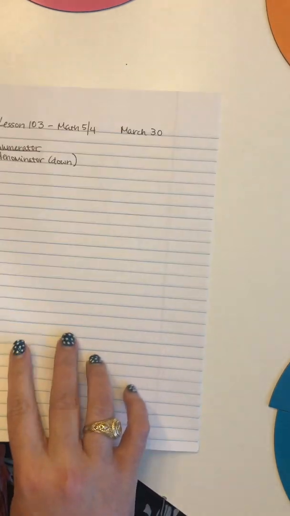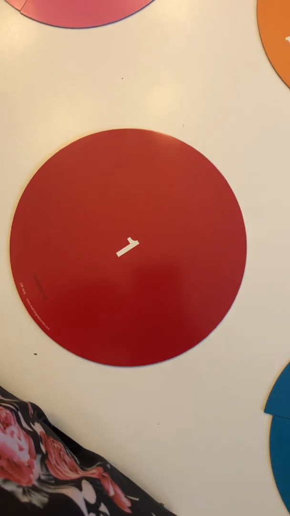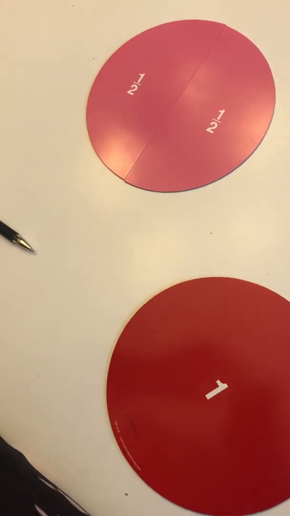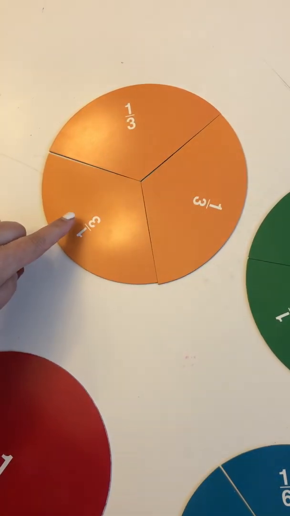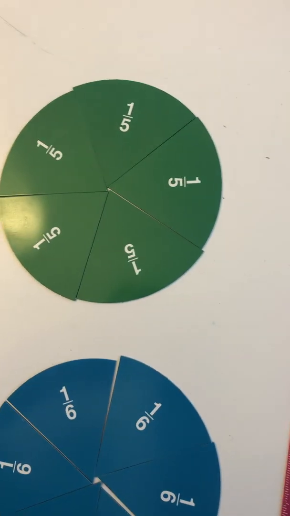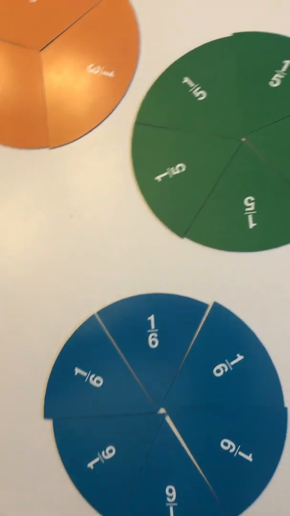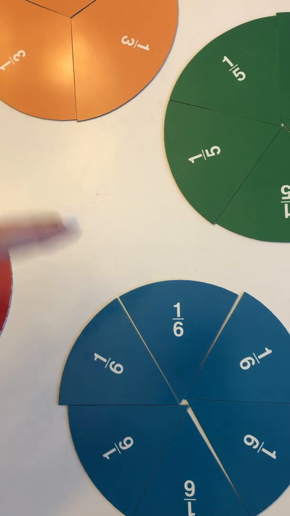So today I have some of our whole fractions laid out, and I'm going to look around at them and move the camera around. You see, I have two halves making a whole, and then I have one, which makes a whole. Over here, I have 1, 2, 3 thirds making one whole. And over here, I have 1, 2, 3, 4, 5 fifths making one whole. And down here, I have 1, 2, 3, 4, 5, 6 sixths making one whole.